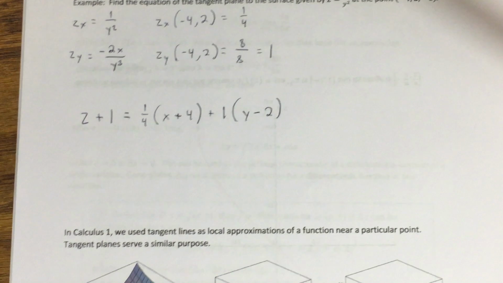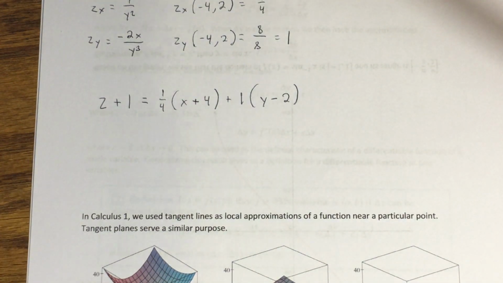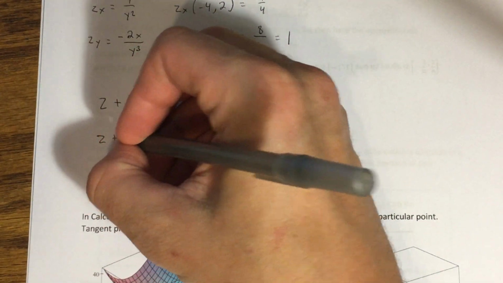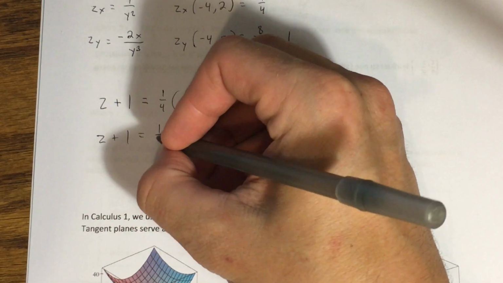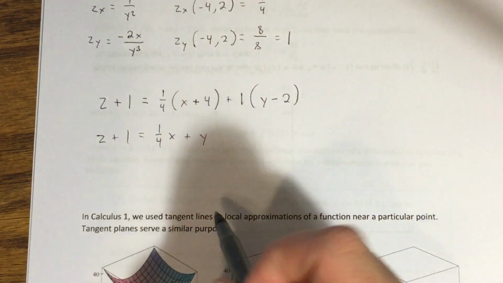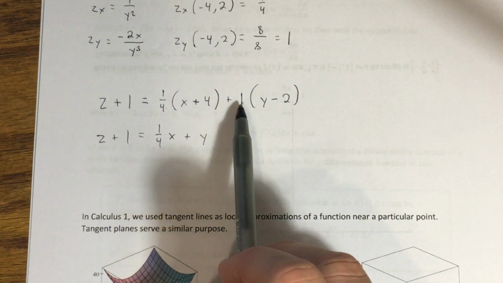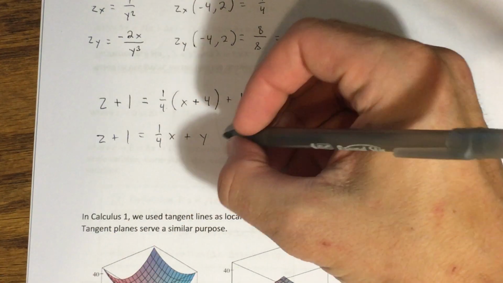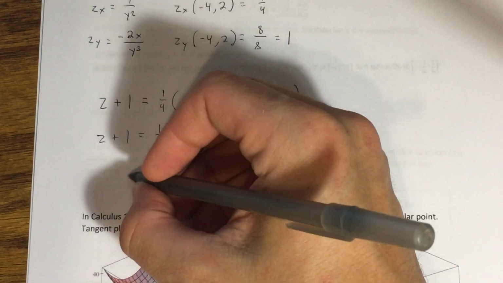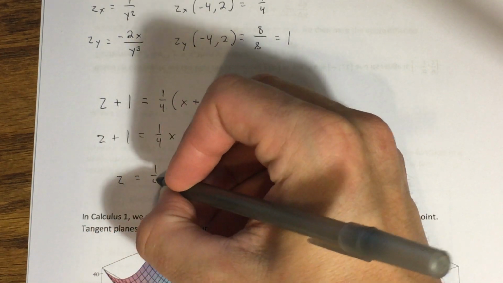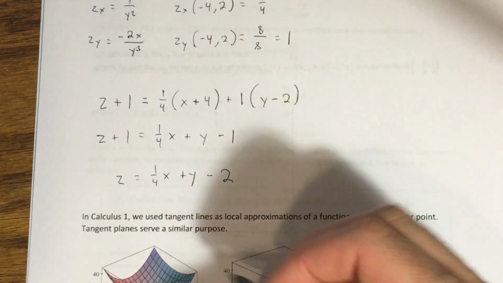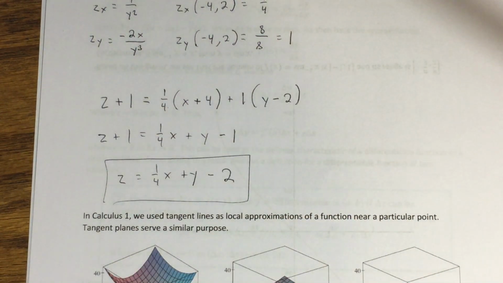Now, I could leave it in that form, but I think for this example, I'd like a simpler version of that equation. So I'm going to simplify a little bit. z plus 1 equals, let's distribute the 1/4. I'm going to get a 1/4 x there. Let's distribute the 1, I'll get a plus y there. And then 1/4 times 4 is 1. 1 times -2 is -2. And 1 minus 2 would be -1. I could subtract the 1 from both sides, and that's going to give me z equals 1/4 x plus y minus 2. This is a slightly simpler version of that equation for that tangent plane.